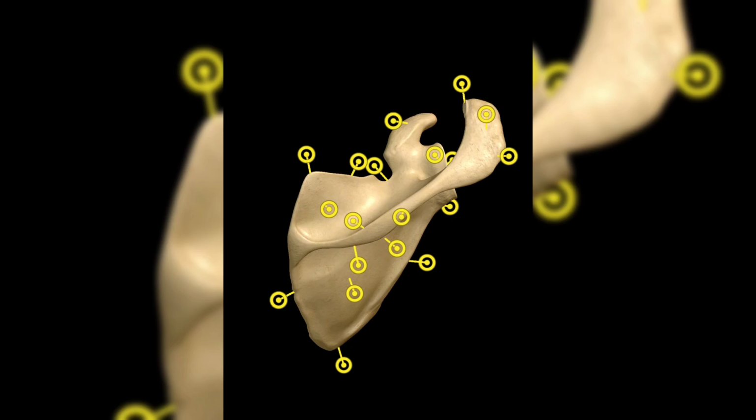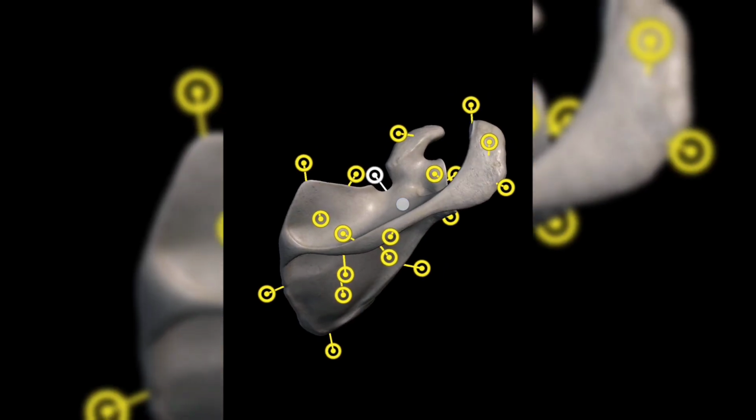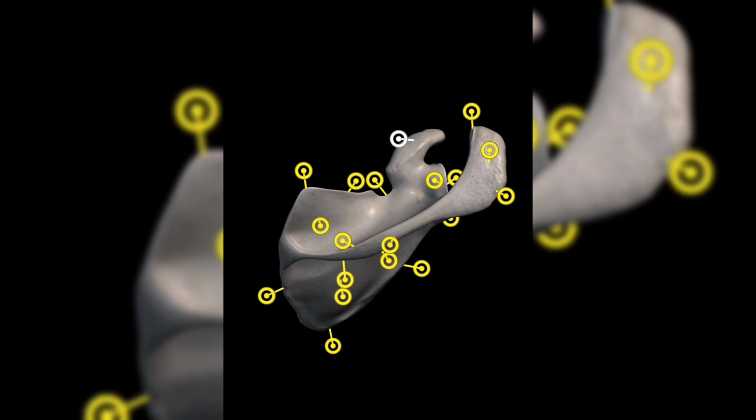The suprascapular notch is present on the superior border, near the root of the coracoid process. The suprascapular notch is converted into suprascapular foramen by superior transverse ligament. The suprascapular artery passes above the ligament and suprascapular nerve passes below the ligament. There is a small mnemonic: air force flies above the navy. That is, A, artery is above, and N, nerve is below the ligament.